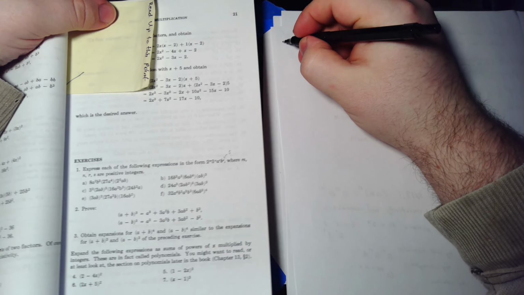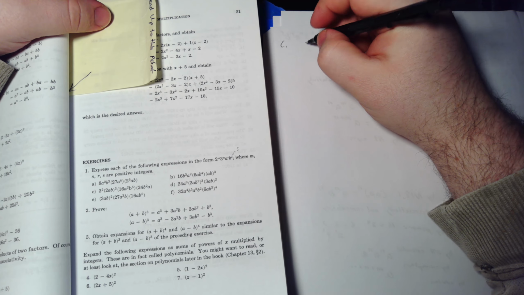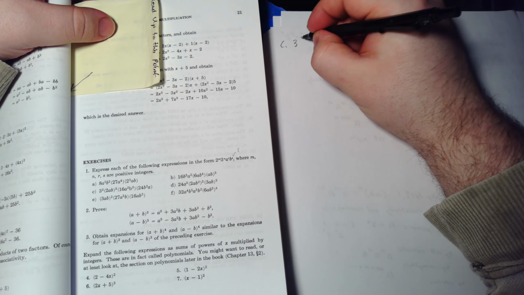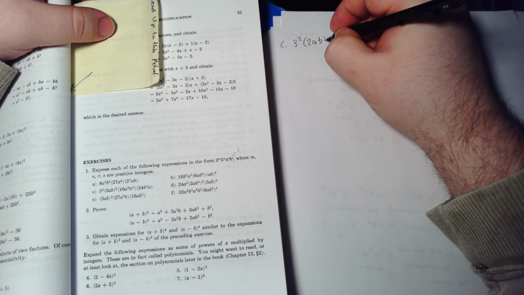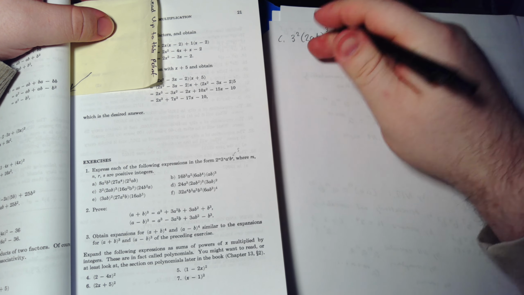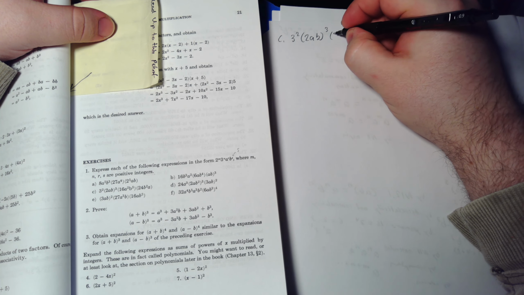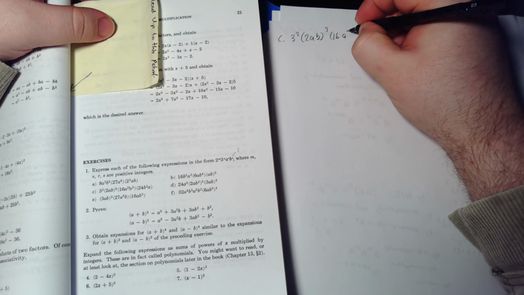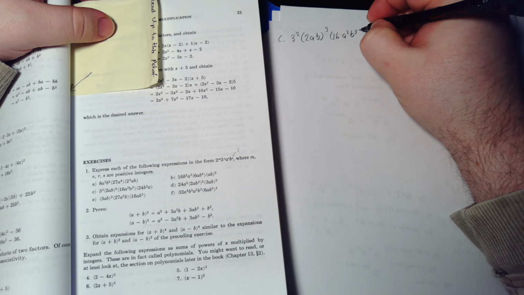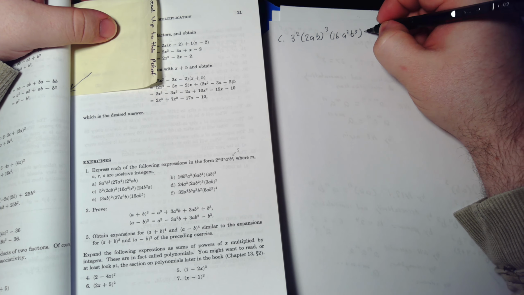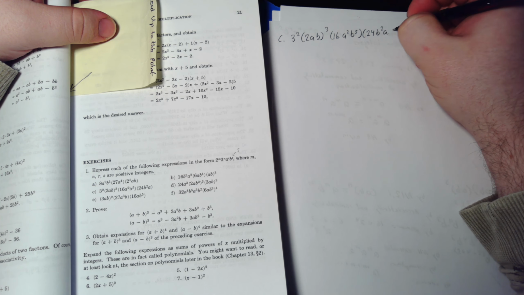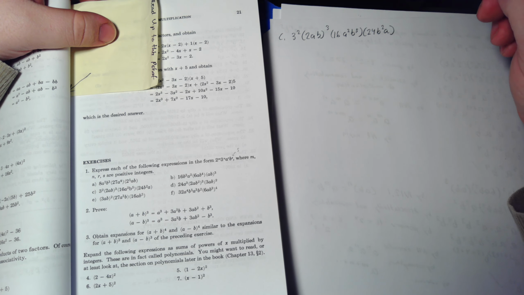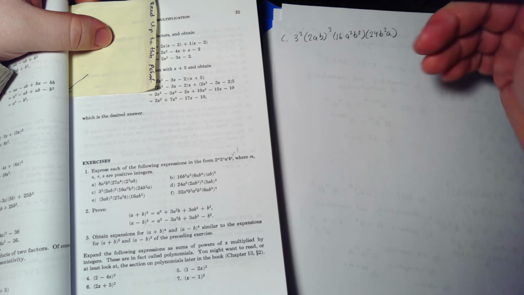So let's move on to problem C of exercise 1. So we have 3 squared times 2ab in parentheses cubed times 16a squared b to the 5th power in parentheses times 24b squared times a in parentheses. Okay, so then, how might we do this?